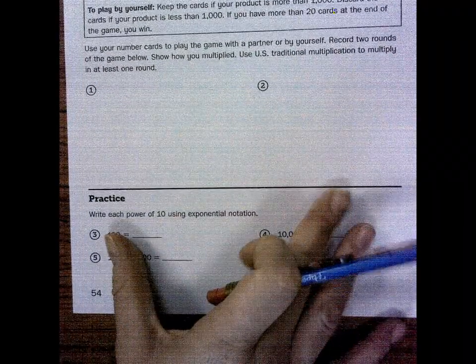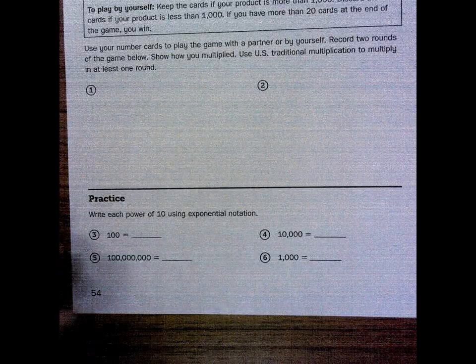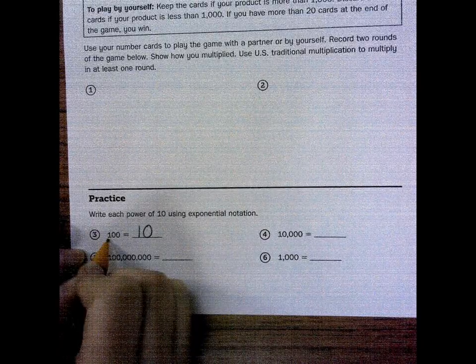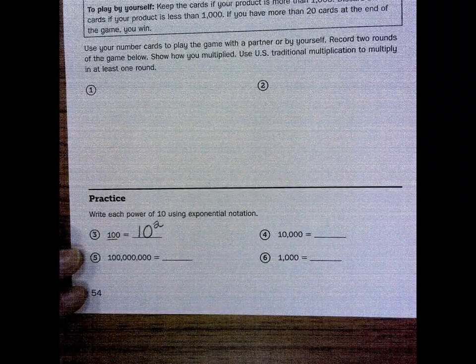Now the bottom part is practice, right? Write each power of 10 using exponential notation. So 10 to the power of what? Well, 100 is 10 times 10, so 10 to the power of 2. And I know that because there's 2 zeros also.